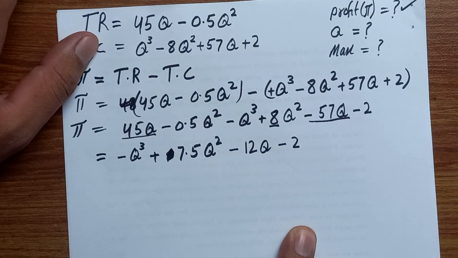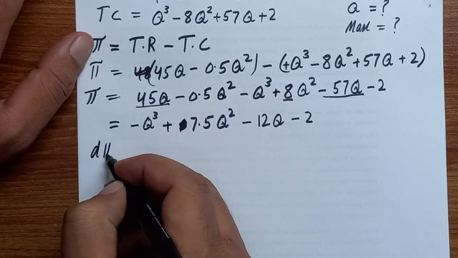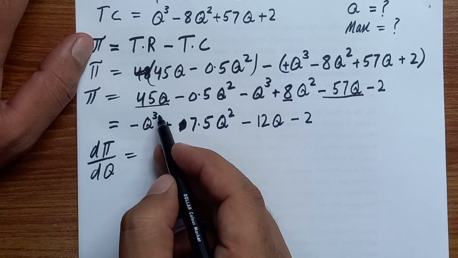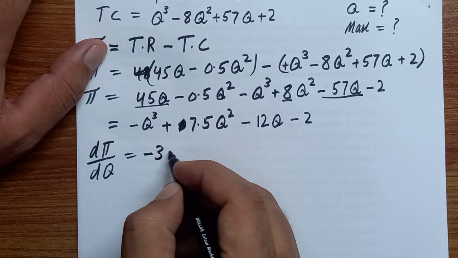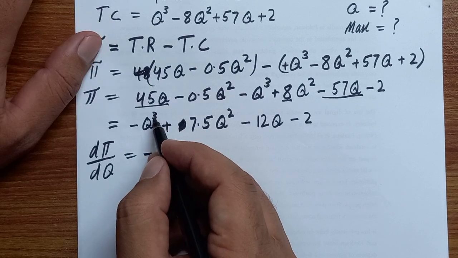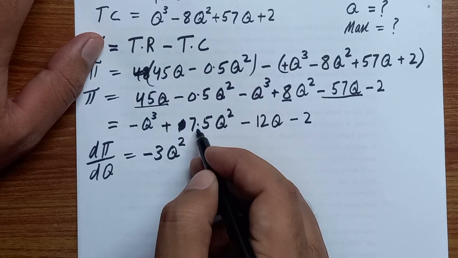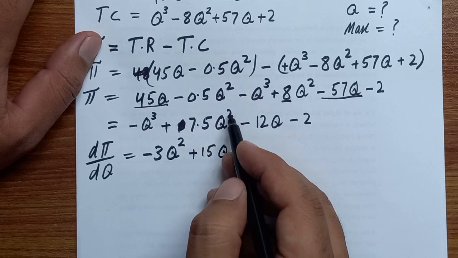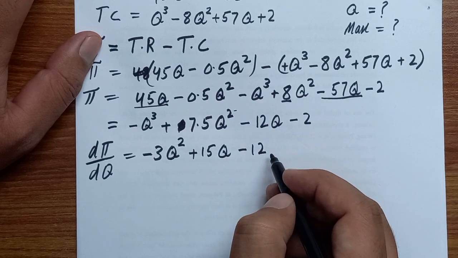Okay, now we will take the first order derivative. So the first order derivative, dπ/dq, is equal to minus 3q cube gives minus 3q square, because we deduct 1 from the power 3, so it will be equal to 2. Here we will multiply with this, so it will be equal to 15q minus 12.